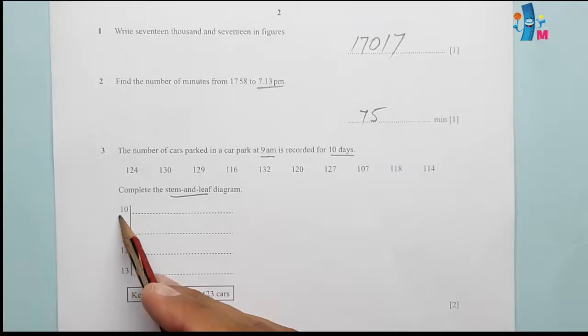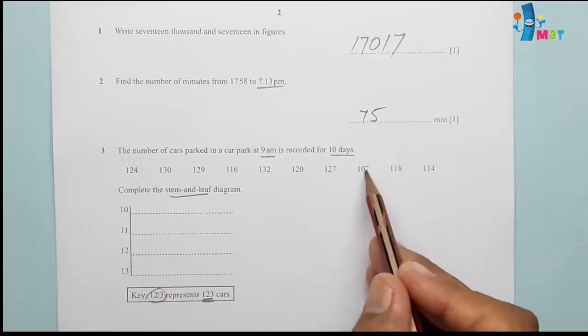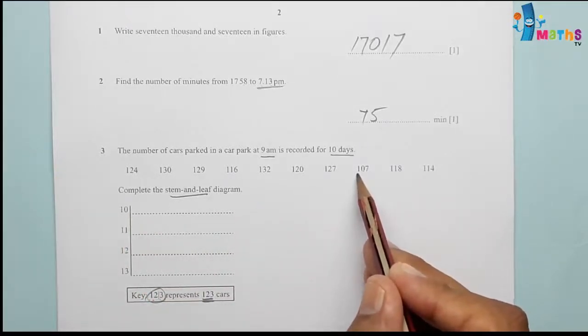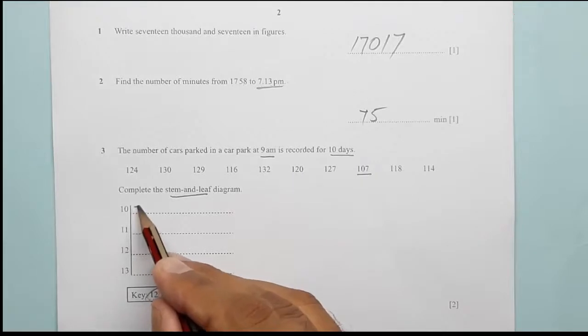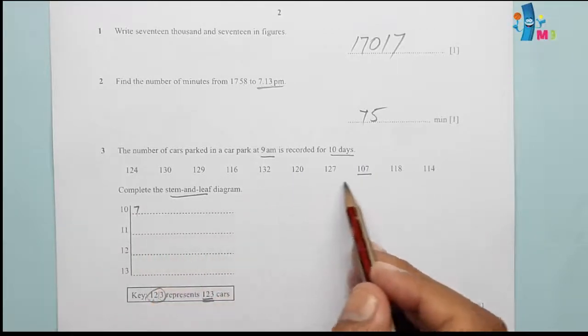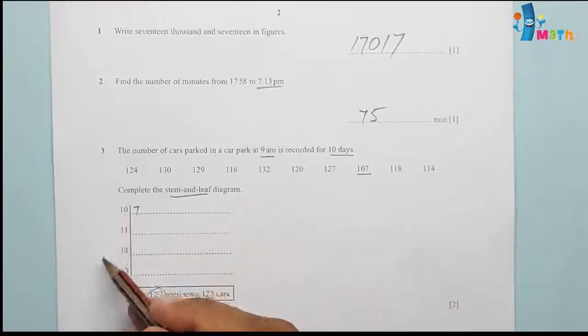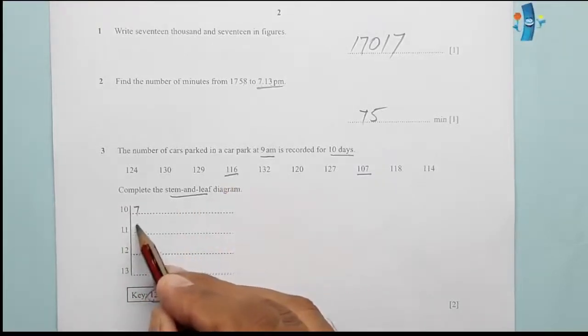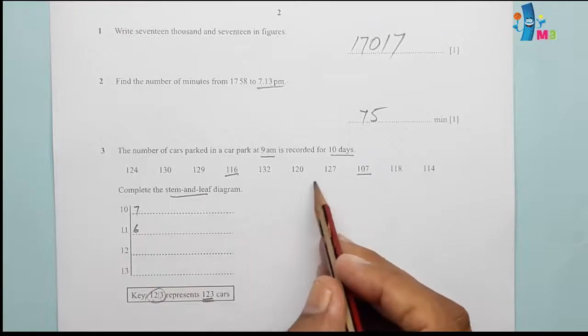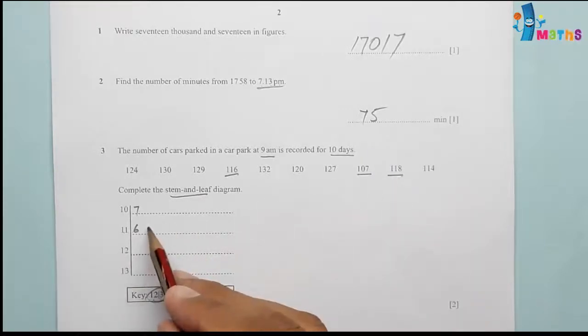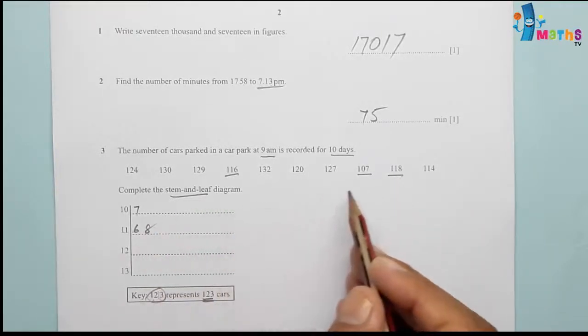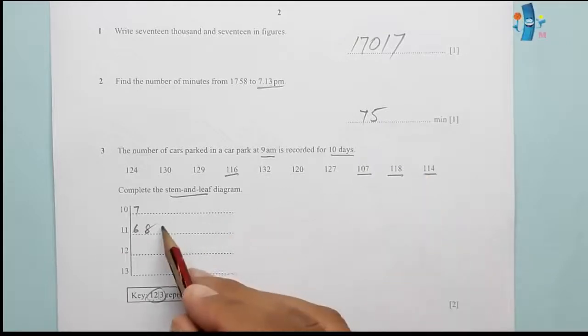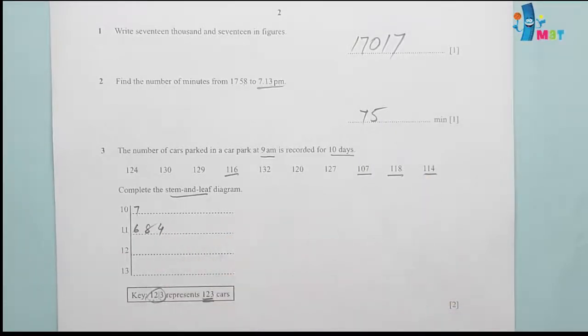So this will be 10. 10 means 107. Then there's no other 10 number. So 116 will be here, then 118 will be here. Then 114 will also be there.